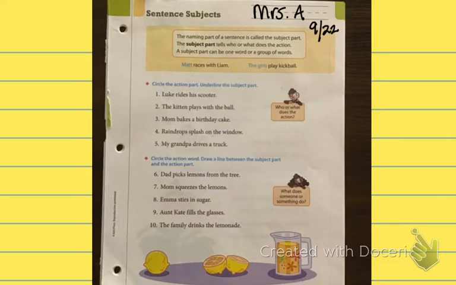Here it says, Matt races with Liam. So what would the subject part be? Matt, yep, because the next word is a what word? An action word, right? So the subject is going to come before the action.